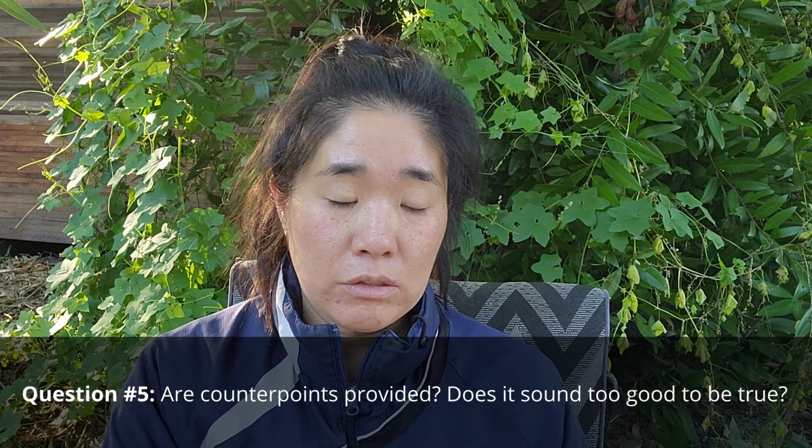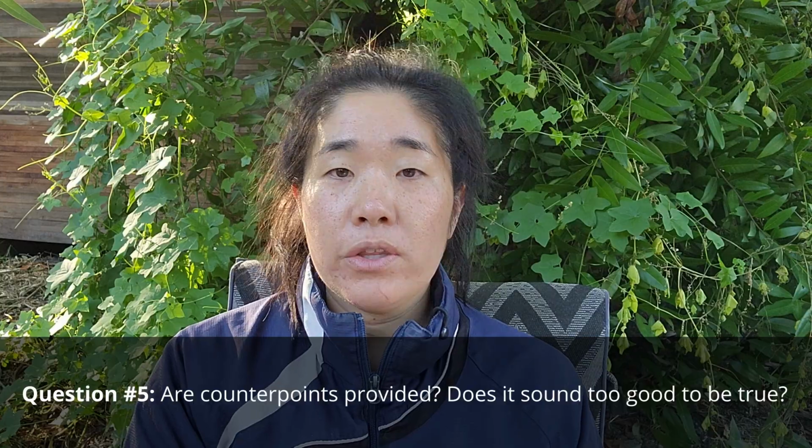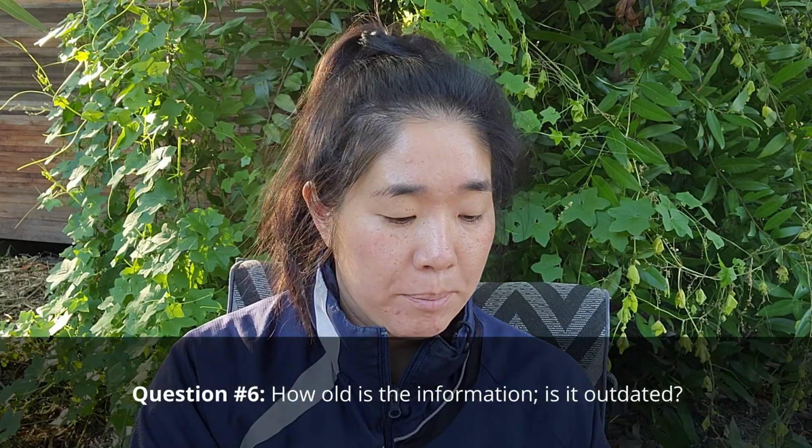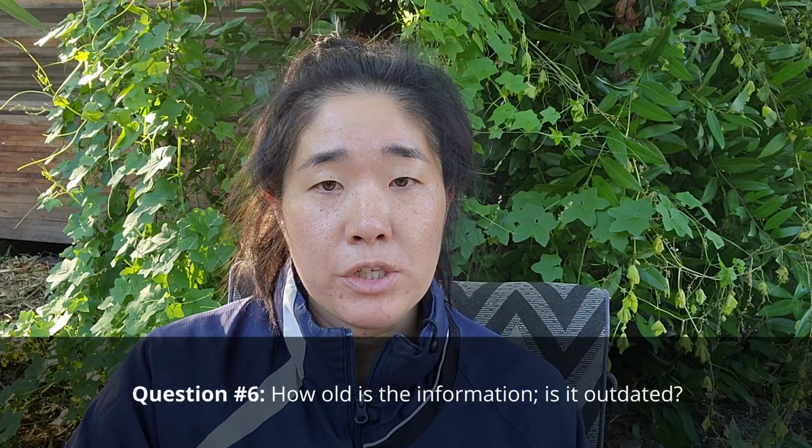Number five, does this information sound too good to be true? Are there any counterpoints? And this one I'm not going to bring up as much in my examples, but number six, how old is this information? With books, or articles from academia, it's easier to find. Usually there's a date on it, but some information can be outdated, especially if it's something like research or maybe chemical treatments. They're always finding out more stuff about them along the way.